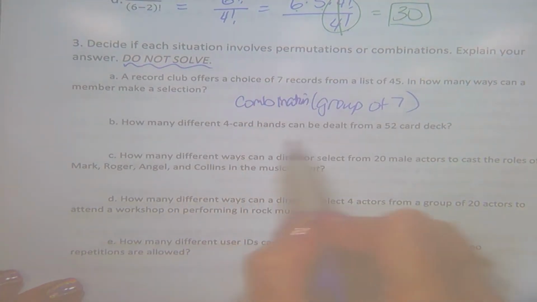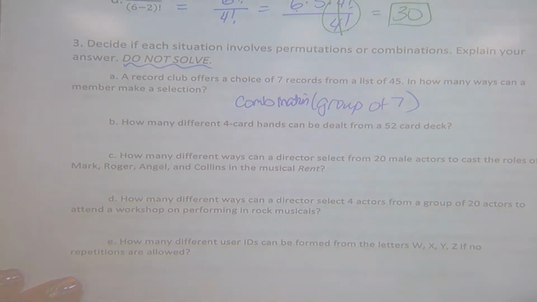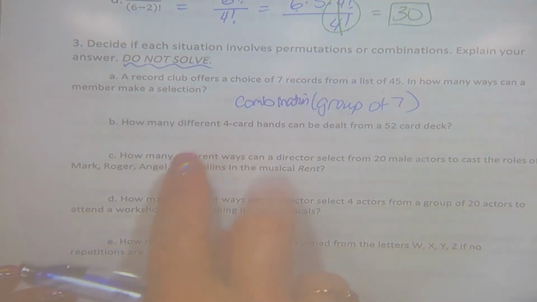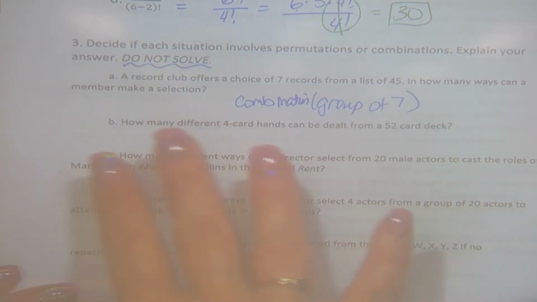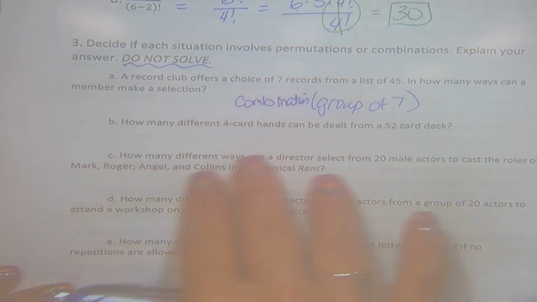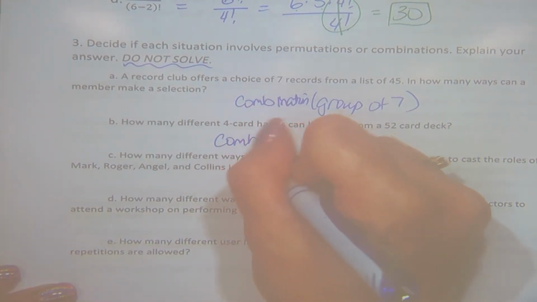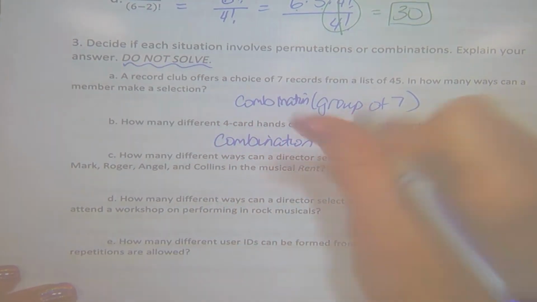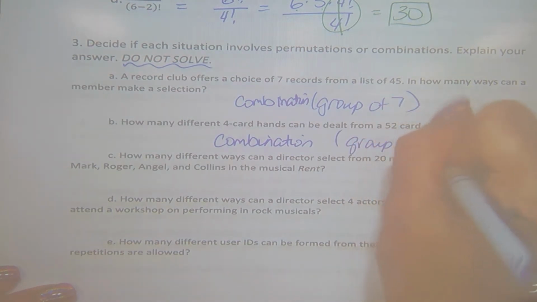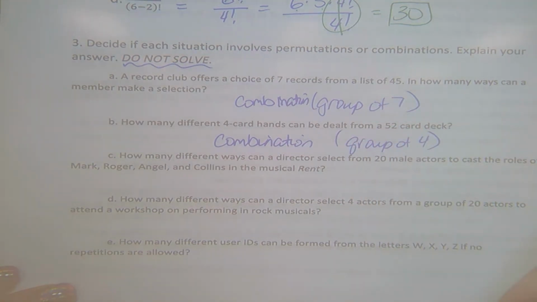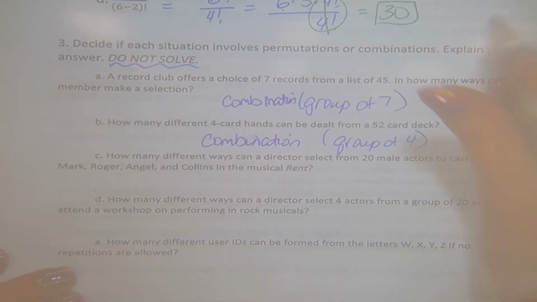How many different 4-card hands can be dealt from a 52-card deck? Well, if I get 4 cards, it doesn't matter if I get the 4, the king, the jack, the ace, or the ace, the king, the jack, the 4. It doesn't matter which order they're dealt to me, I'm getting the same hand. So that's a combination because it's a group of 4 cards. If I were going to calculate these, A would look like 45 choose 7. B would look like 52 choose 4.